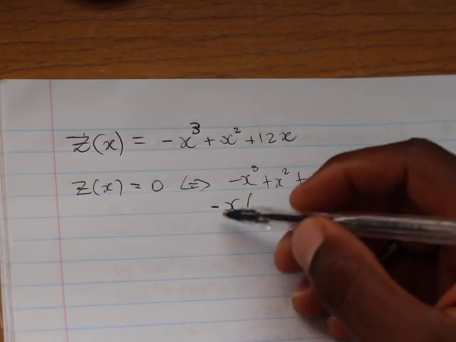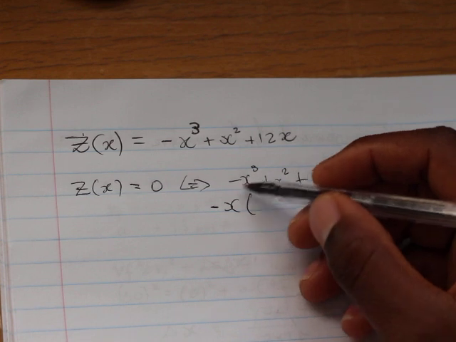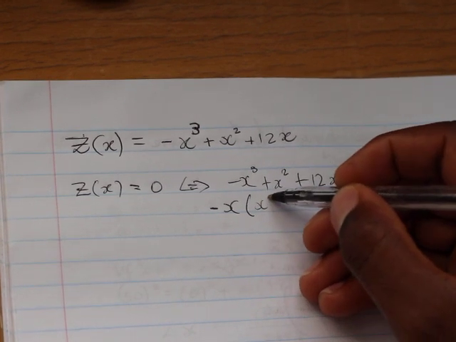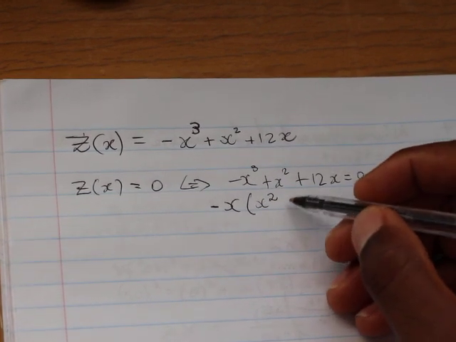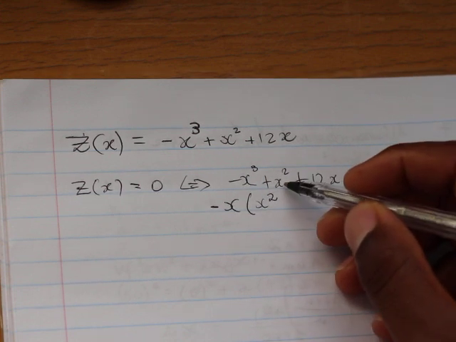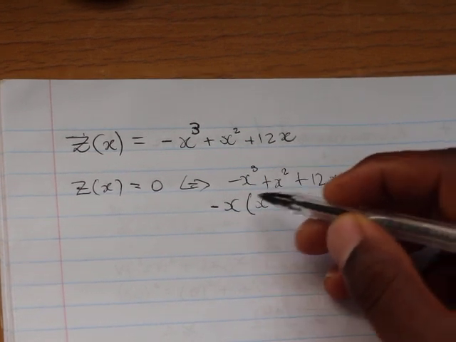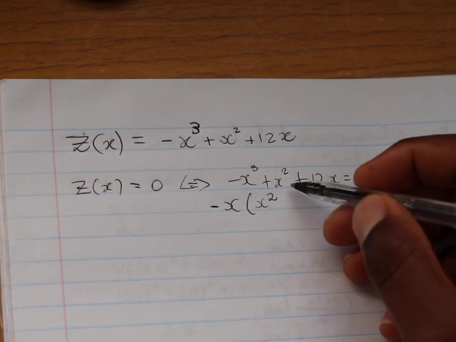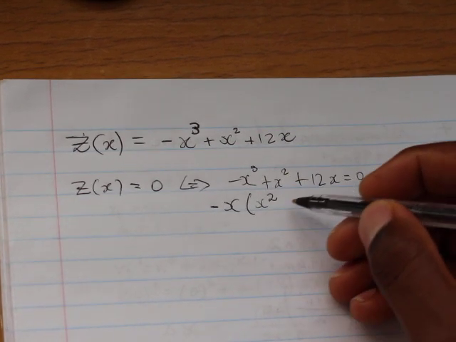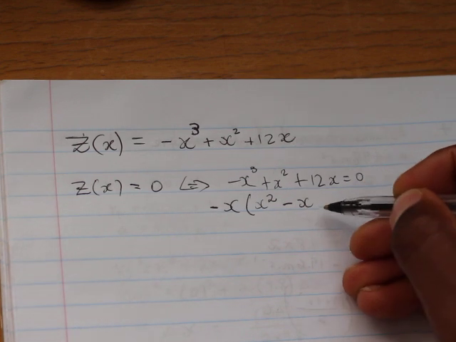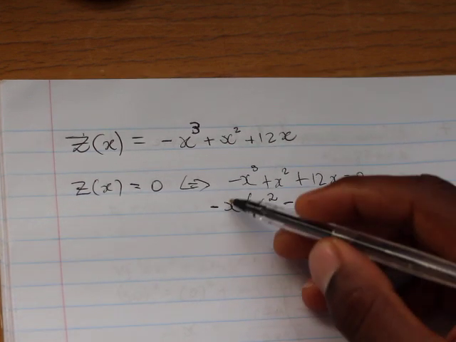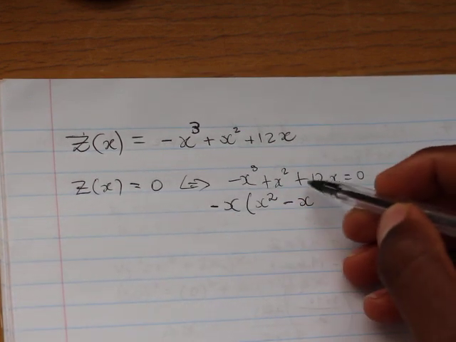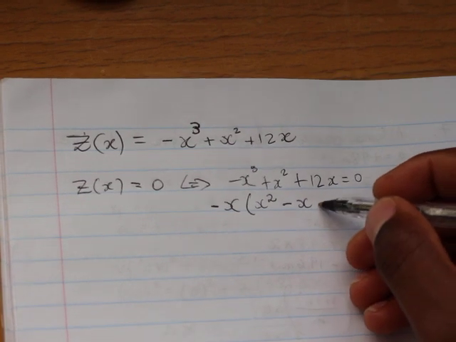So what do we need to multiply the minus x with to get minus x cubed? That's x squared. And then what do we need to multiply the minus x with to get positive x squared? That's minus x. And then what do we need to multiply the minus x with to get positive 12x? That's negative 12.